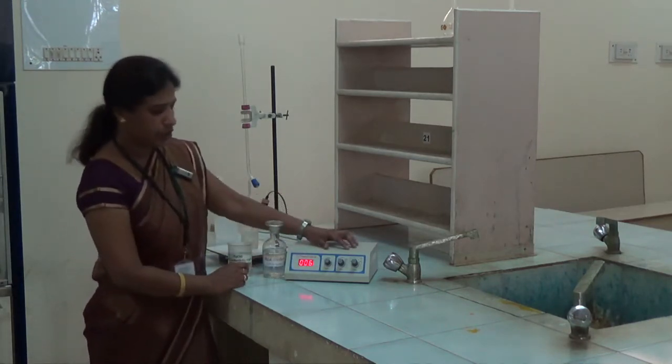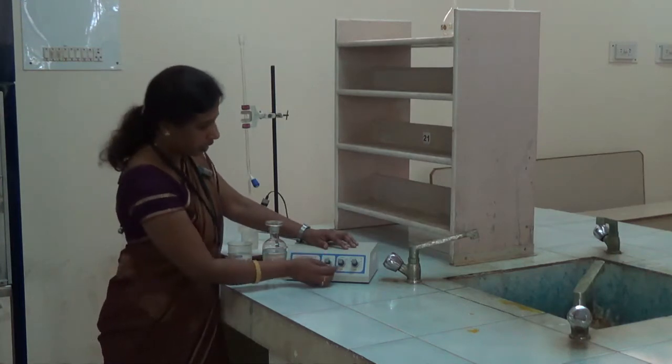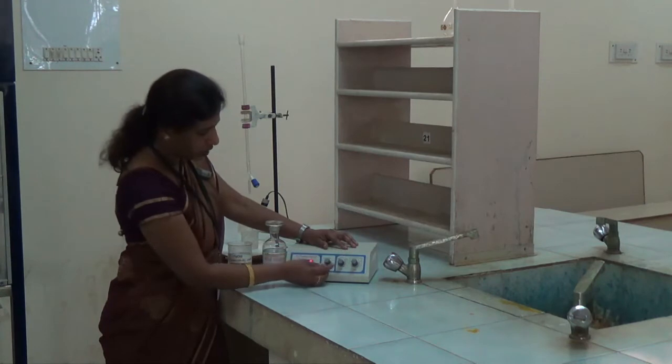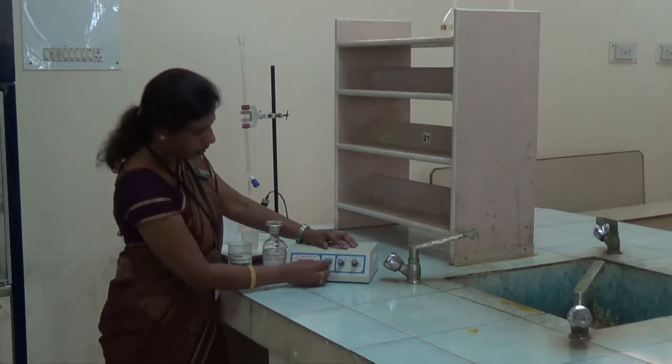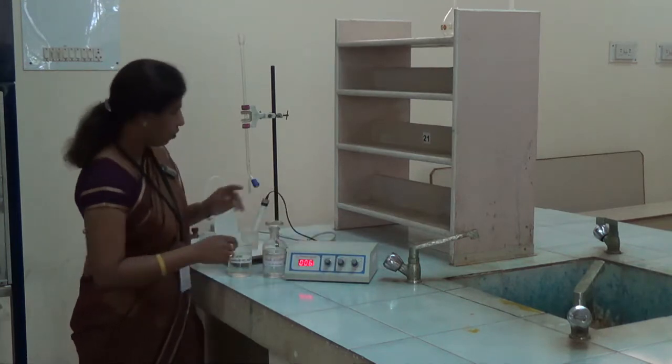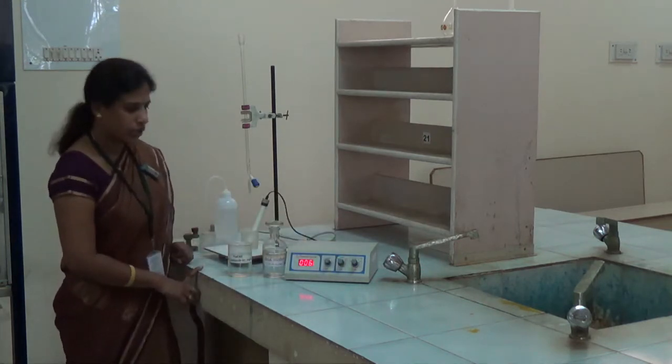Next is calibration of the instrument. We have to calibrate the instrument by turning this mode knob to temperature, and we have to set the temperature using the temperature knob to 25 degree centigrade, and then turn this mode knob to conductance at 25 degree centigrade. Then we have to measure the conductance of the solution.